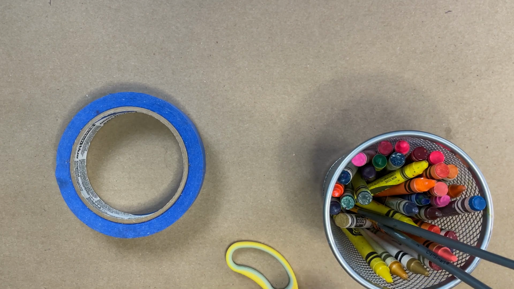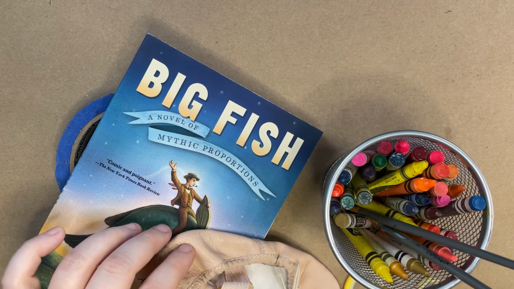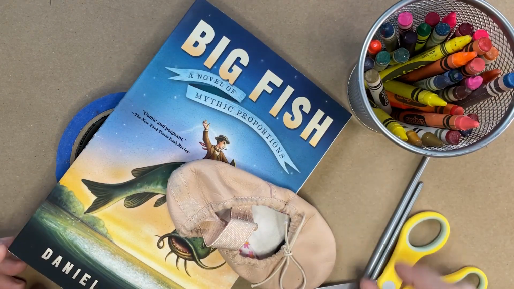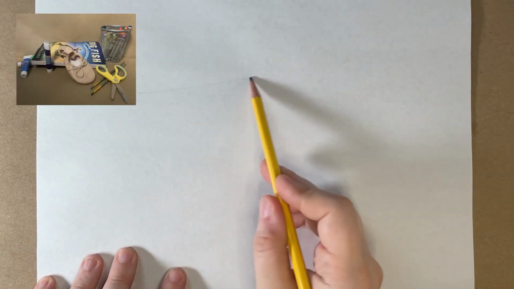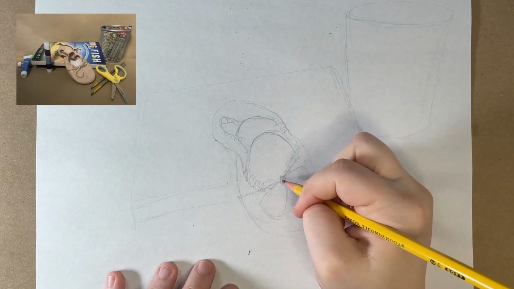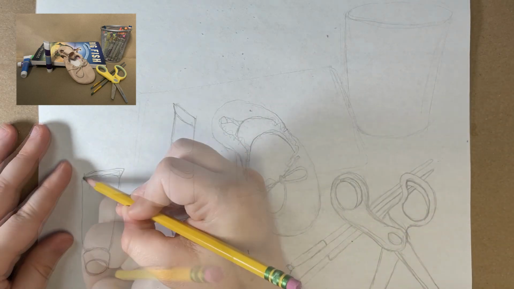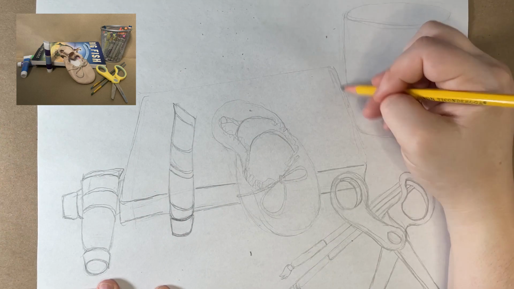Begin by selecting symbolic objects that represent you or various aspects of yourself. Place them together artistically. Using your pencil, begin to make a contour drawing of your symbolic object. Remember to take your time, draw slowly, and pay attention to the outline of your objects and their main interior details.